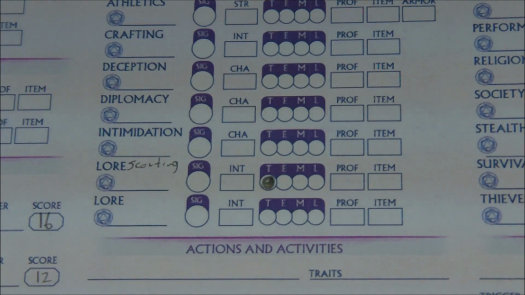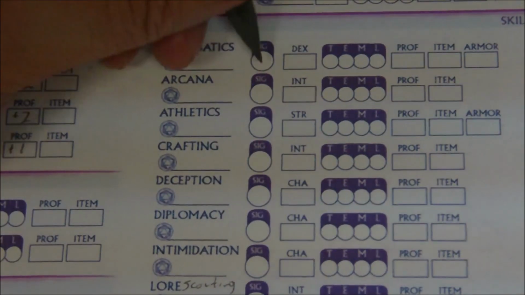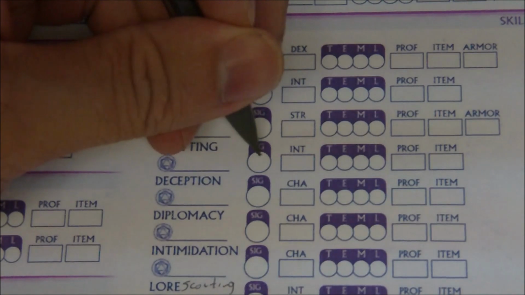So fighter, acrobatics, athletics, and crafting. Okay. So acrobatics, athletics, and crafting are all signature skills.